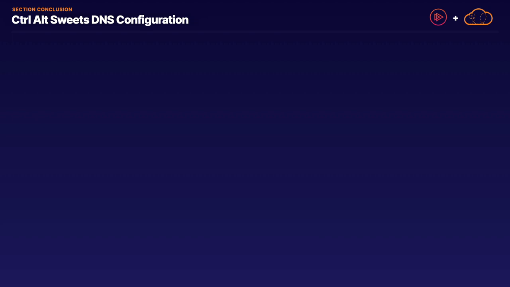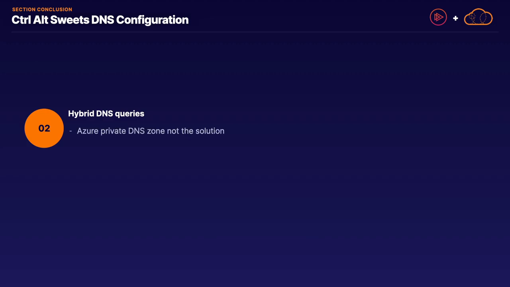Moving on, let's think about our second requirement, in which we need to implement DNS queries from our on-premises environment to our Azure environment. As we learned earlier, Azure Private DNS Zone, the managed service, is not the solution because that service is able to handle only Azure-based DNS queries.